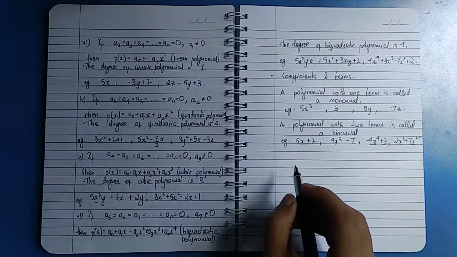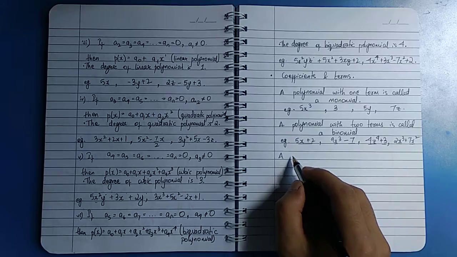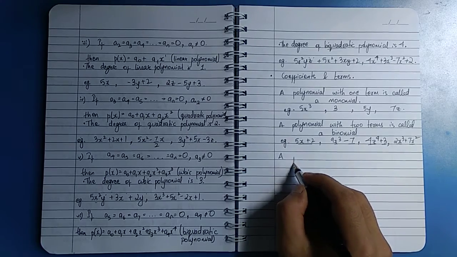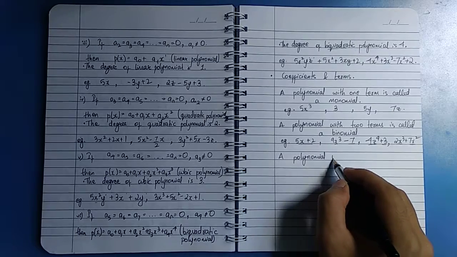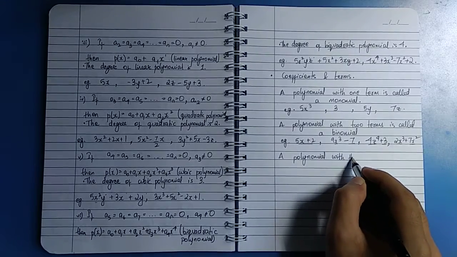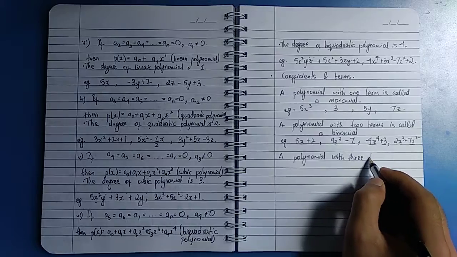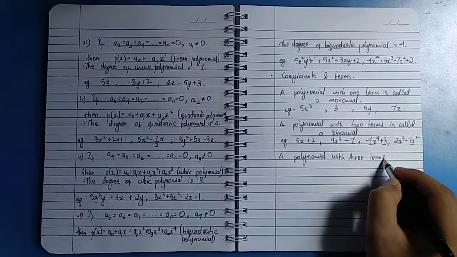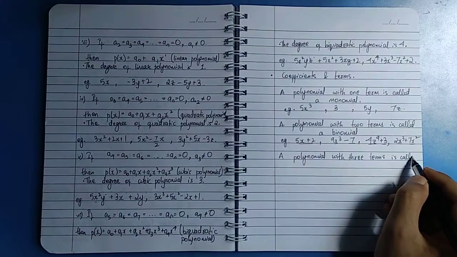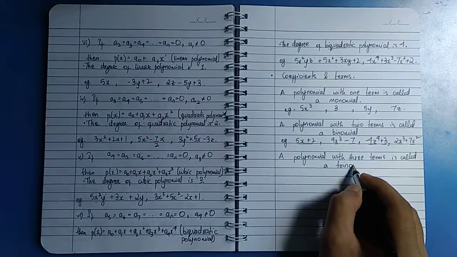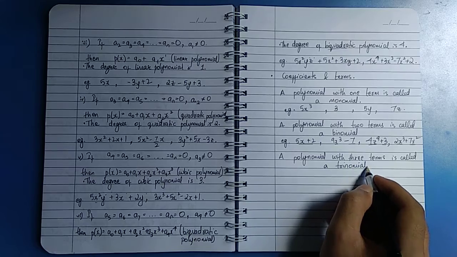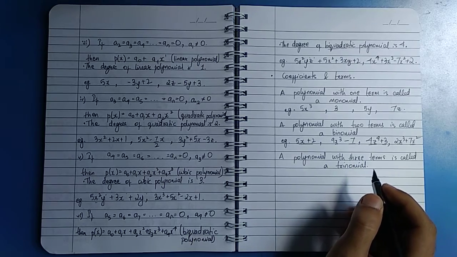And the last definition, a polynomial with three terms is called a trinomial. After this we call all the polynomials just polynomials.